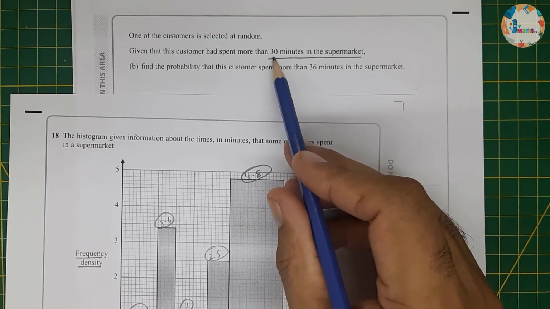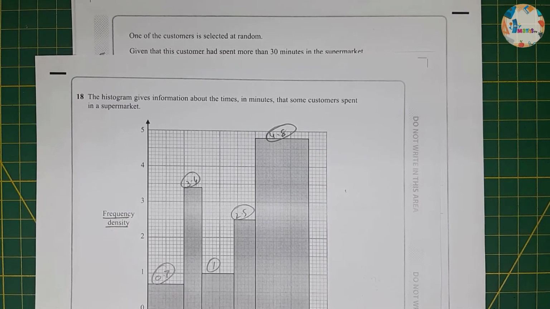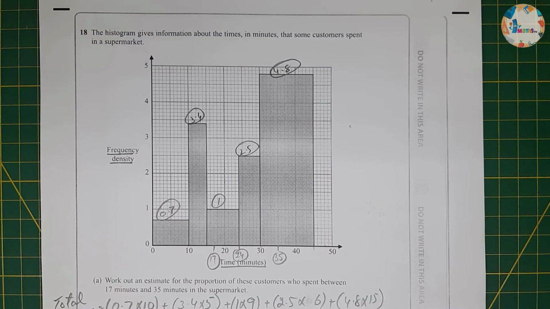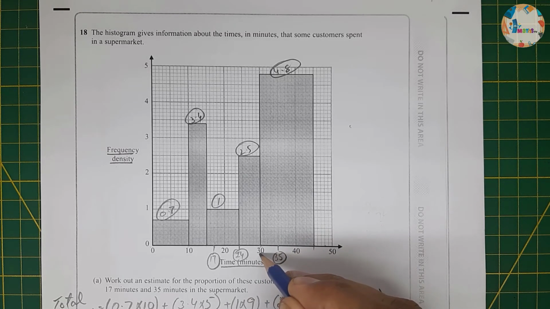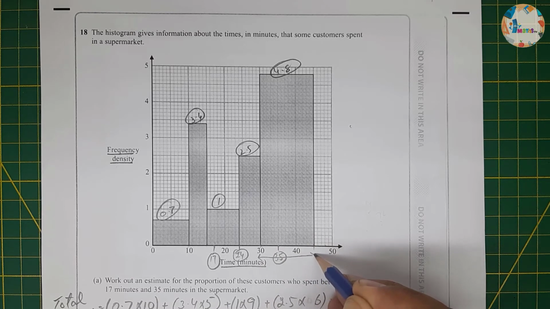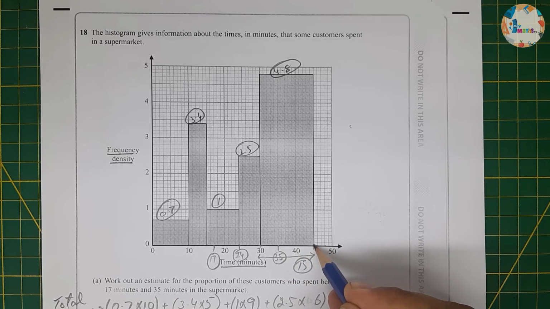They are saying 30 minutes. If you check the graph, this is from 30 to 45 minutes. This will be from 30 to 45, this will be 15, and 36 to 45 will be 9.